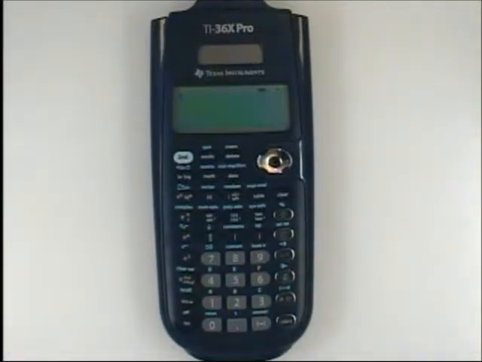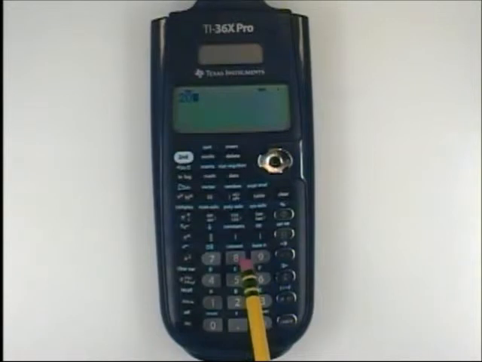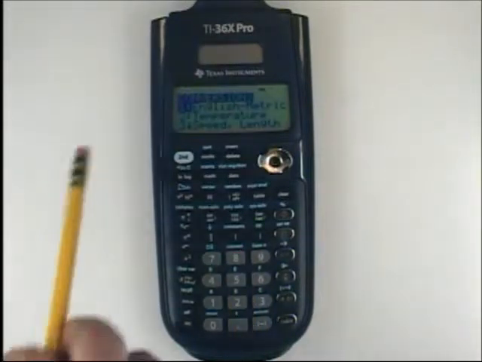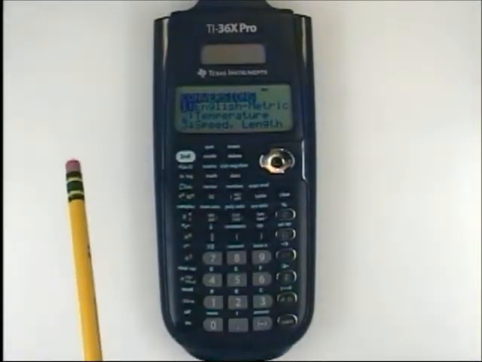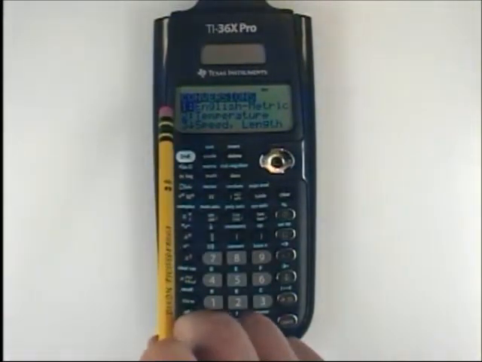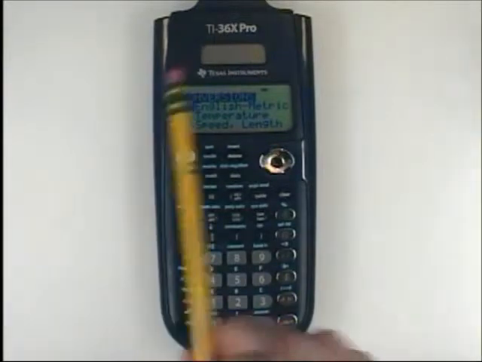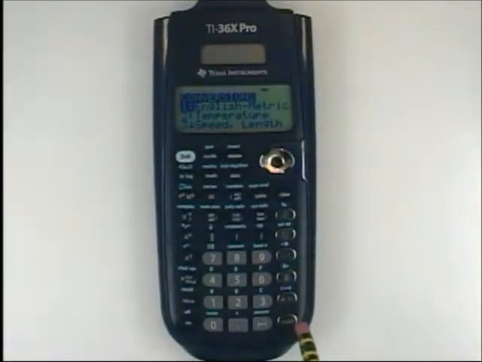Let's look at the example where we're going to convert 20 inches into centimeters. So we start by putting in the value 20. We're going to hit the second key, which will allow us to use the convert key, which is above the 8. So we hit the 8. This brings us to our conversions. Since we want to convert inches to centimeters, we're going to use the first option, English to metric. So notice the 1 is already highlighted.